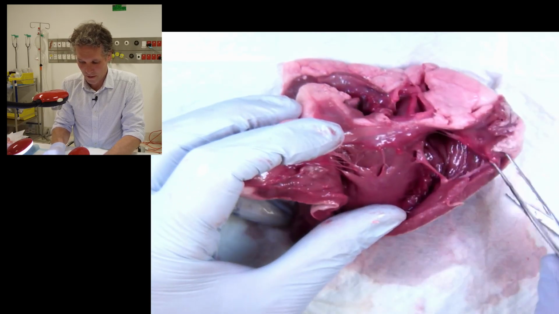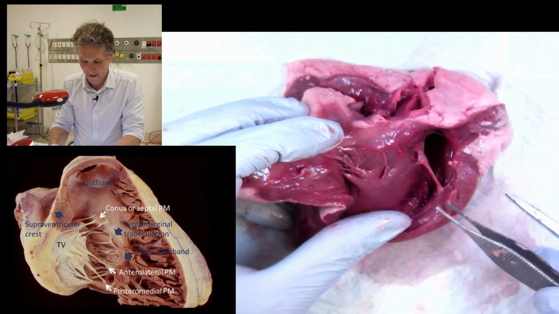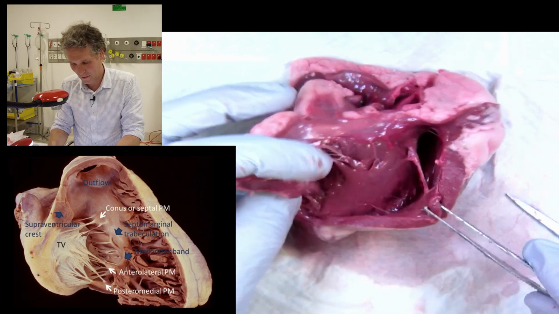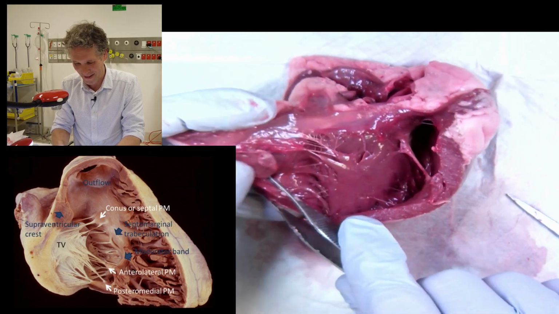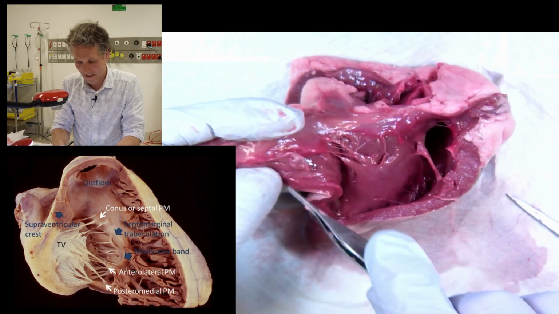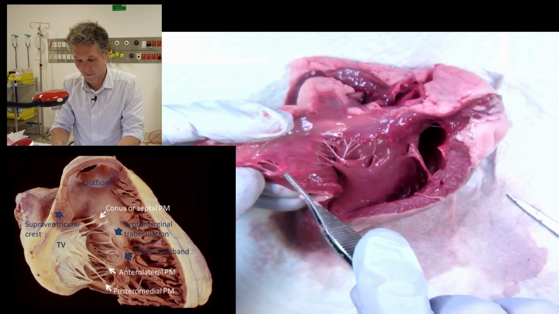In terms of papillary muscle, you've got a larger anterior. So it's the largest anterior papillary muscle. I think I've sort of accidentally cut that in two maybe. But that's supplying your anterior, and it's sending off chordae to your posterior tricuspid valve leaflet.